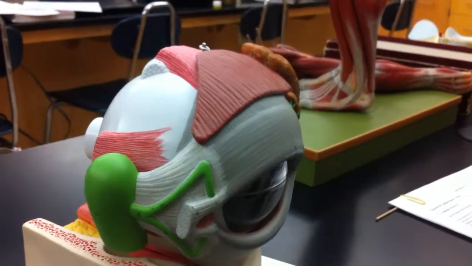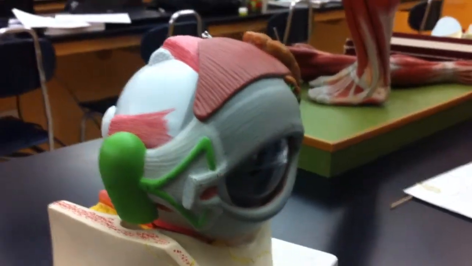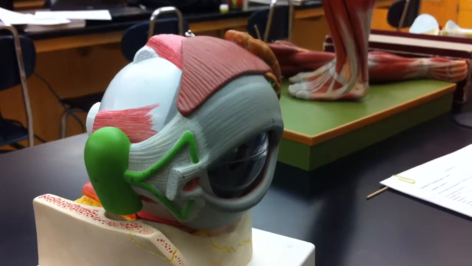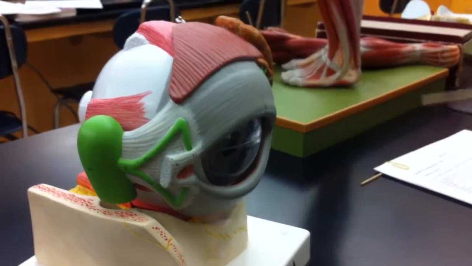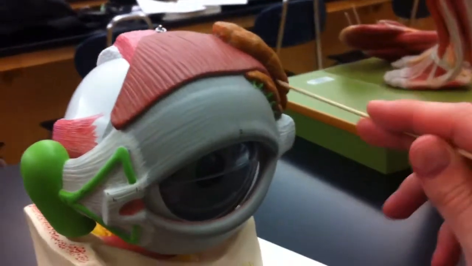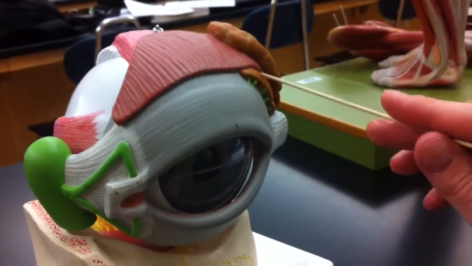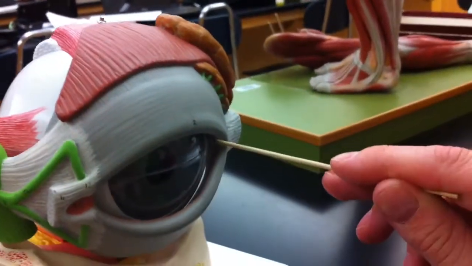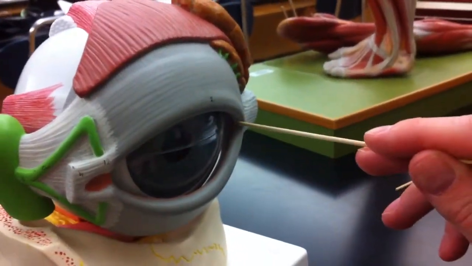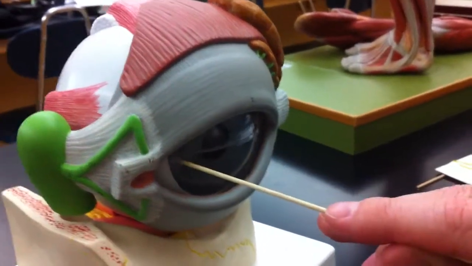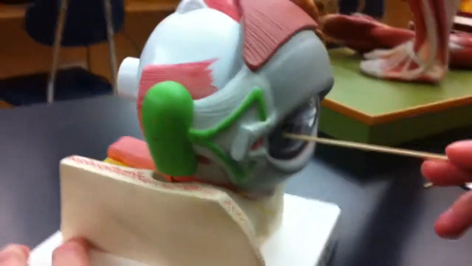All right, so what we are looking at here is the eye, our main sensory receptor for vision. We're going to start here with the lacrimal gland. The lacrimal gland is on the lateral portion of the eye, and it makes tears, and then the tears would be dumped on the surface of the eye and actually move medially towards the little holes.